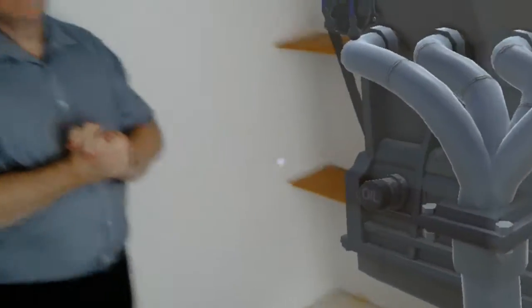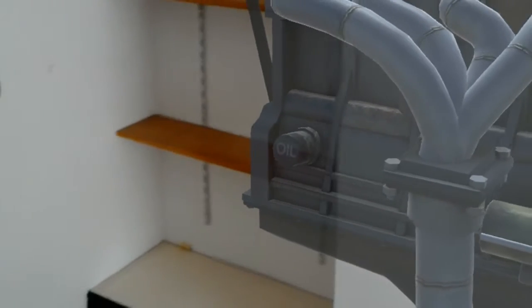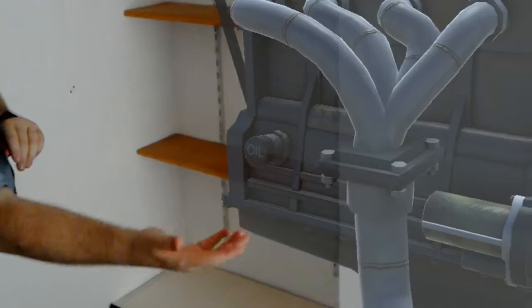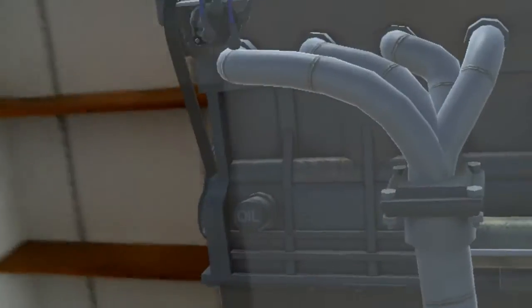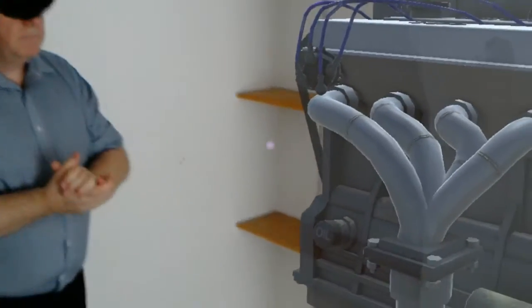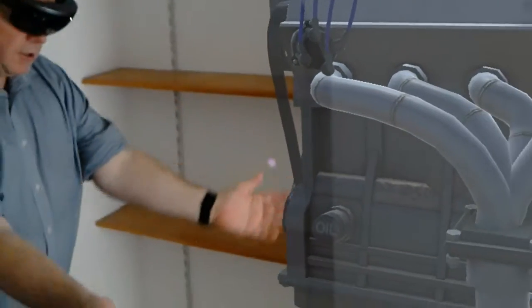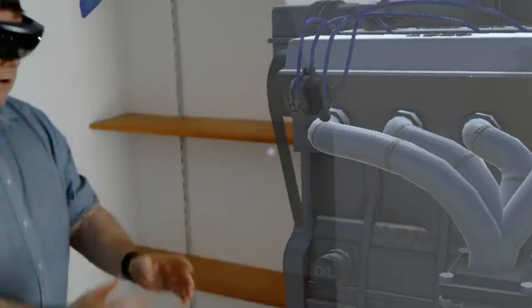Just to prove that, Alan, can you show me where the oil filter is on the engine, please? Okay, so we have the hot oil filter in that area. Yeah, great. So if you could just explain and explore with us a little bit what we're looking at now, please, Alan. Okay.